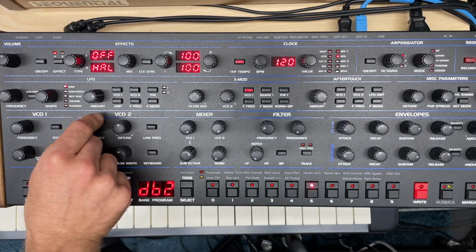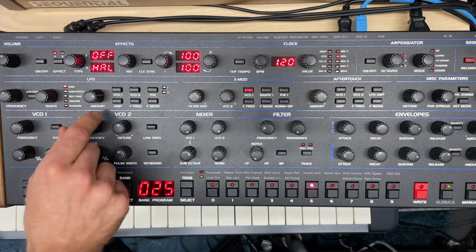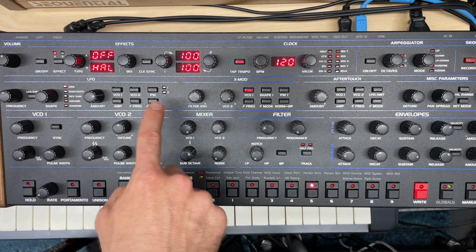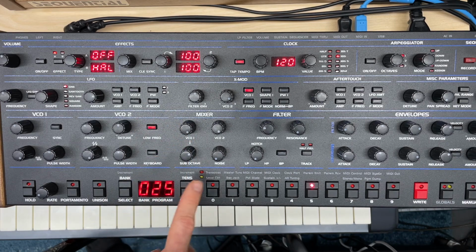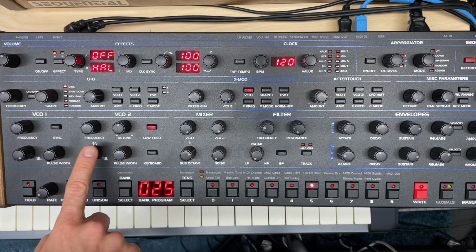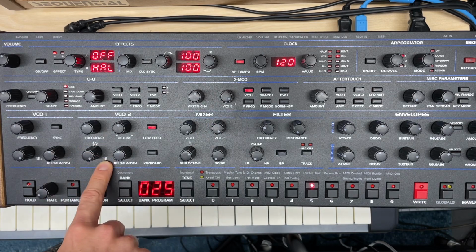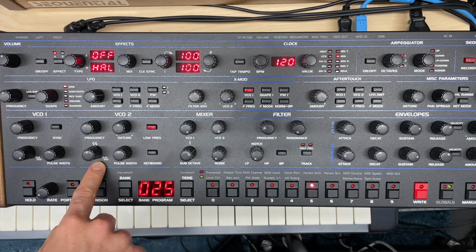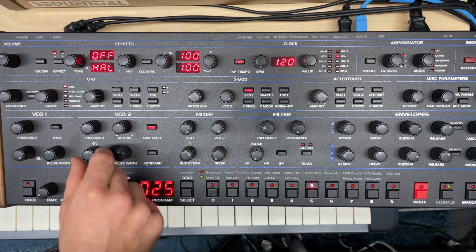Where I find that this really shines, let me just get this back to C, is when we put it in low frequency mode. Okay, so now we're modulating the pitch with VCO2. It's set to a square wave, but you can see that's not strictly a square wave.